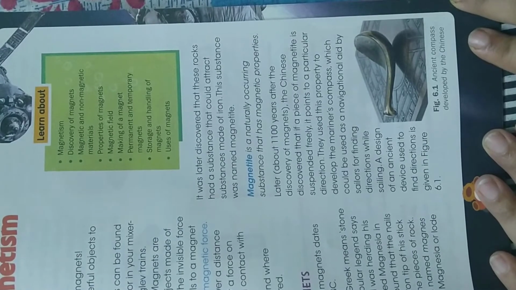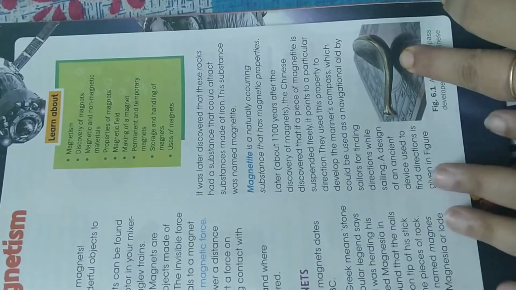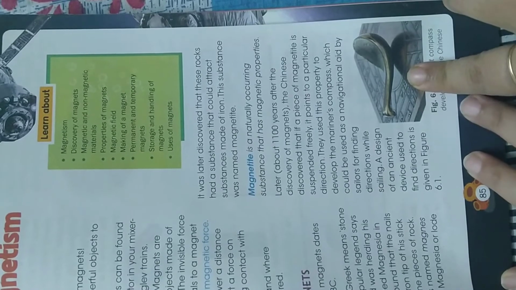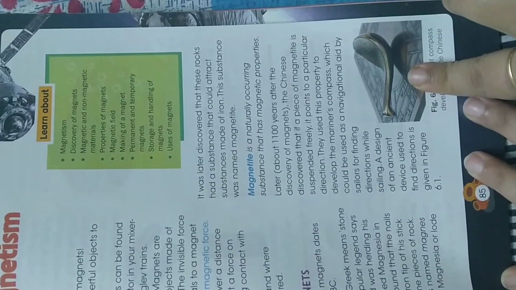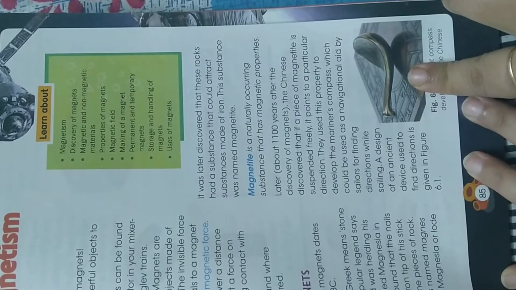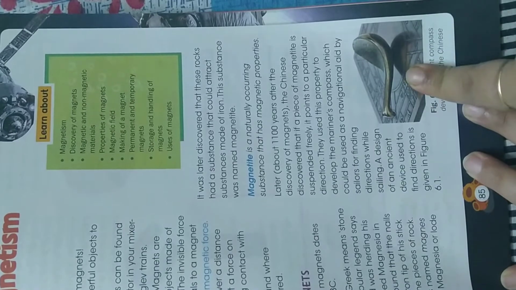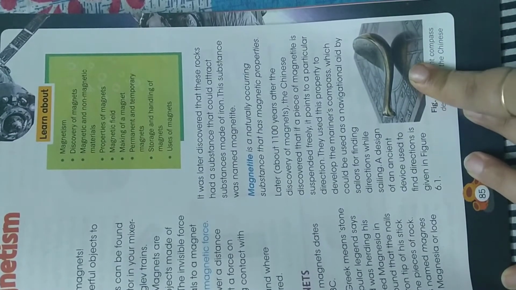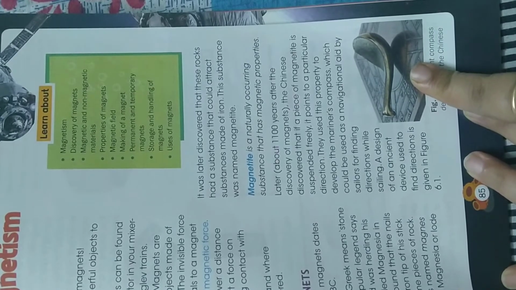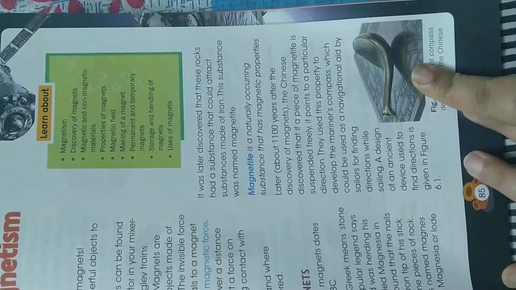There you have to depend on the compass, and this compass is made with a magnet, because they discovered one important thing: if we freely suspend a magnet or magnetite, it points to a particular direction, that is the north-south direction. So from that they can understand which is the north direction and which is the south direction. And if we know the north and south, then we are able to find the east and west. So it becomes easier to find the path.